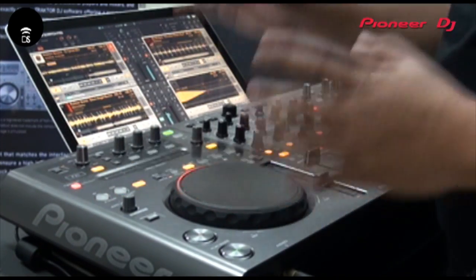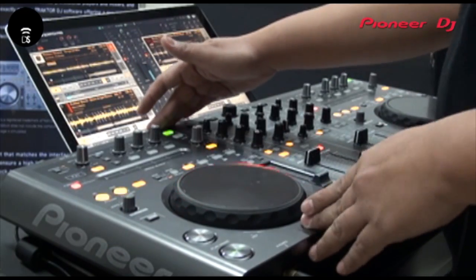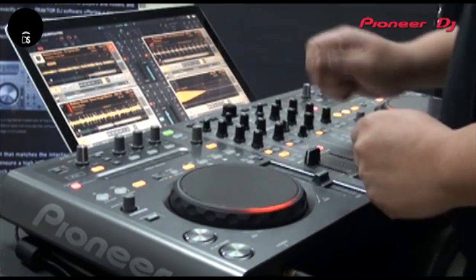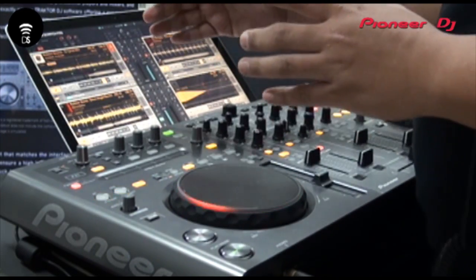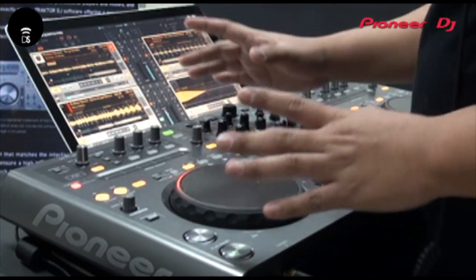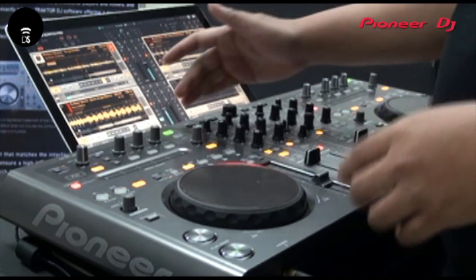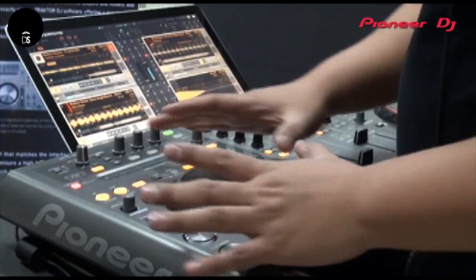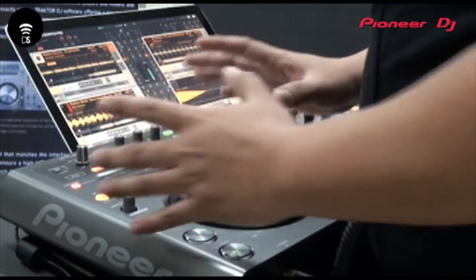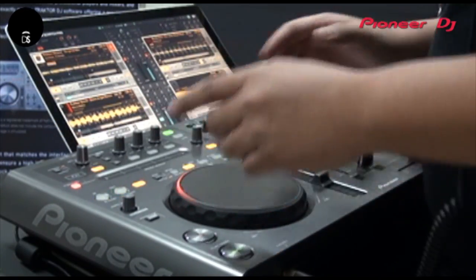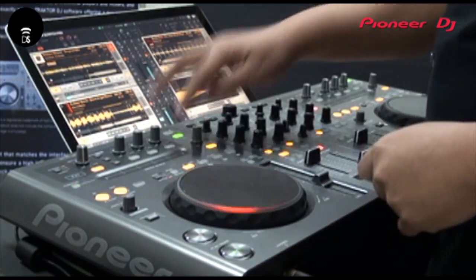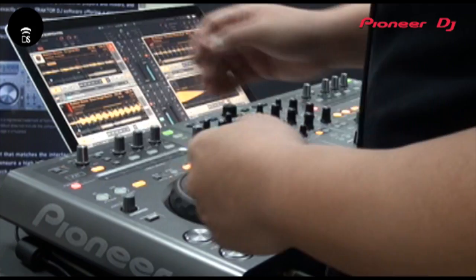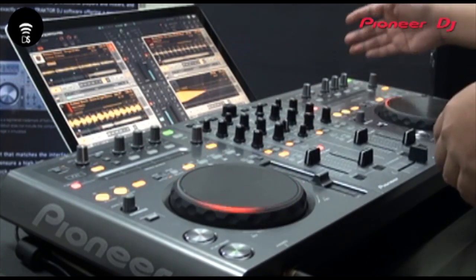As you can see, you have to remember if you play deck A, the function for deck A is only for deck A. Whenever you use the 4 decks, always remember when you press the deck A button, the function for the deck section is only applied to deck A. If you want to use deck C, you have to press deck C. Always remember that. The same thing applies to deck B and D.